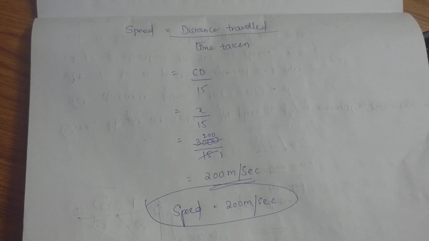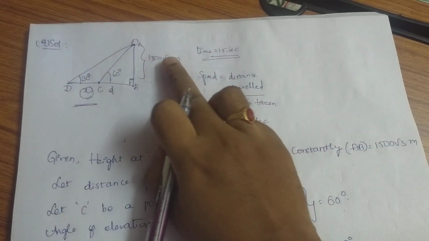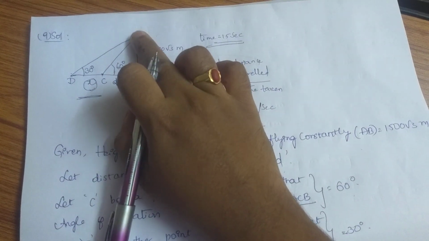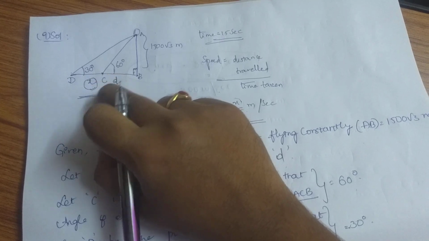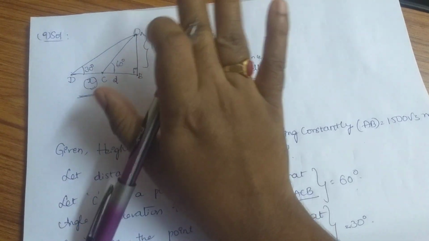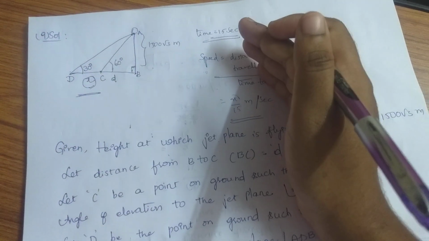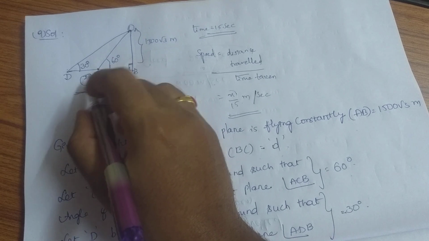It's very important. Let me give you a brief explanation of this. First thing, they told that the jet plane is flying at a constant height. This height they have given as 1500 root 3. Initially, from a point on the ground, the angle of elevation was 60 degrees. After some time, after 15 seconds, the distance is different.